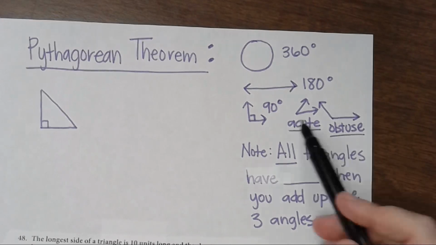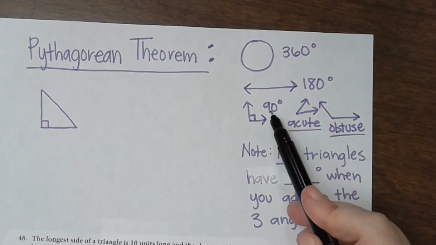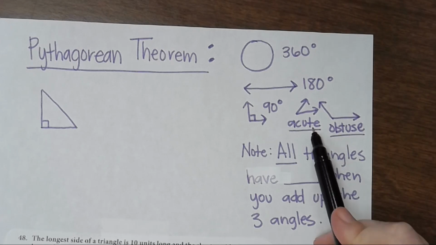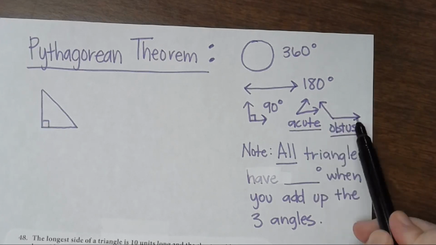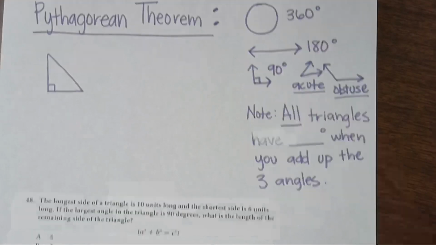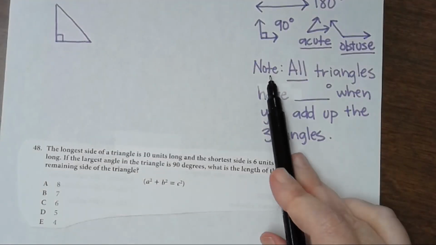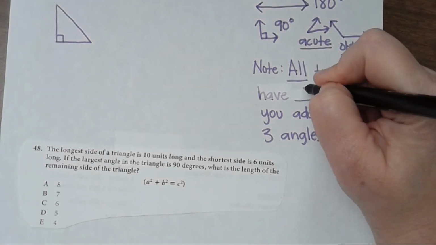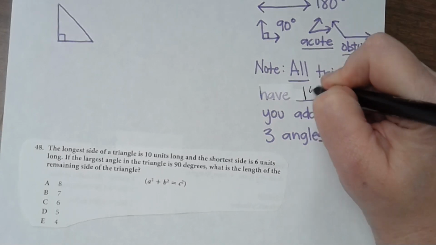Any angle smaller than 90 degrees, it's so cute, is called an acute angle. And this is a big, fat, obtuse angle, larger than 90 degrees. Just a side note, every single triangle in the whole wide world, whether they're right triangles or any other kind of triangle, if you add up all of the angles, which there would be 3 in a triangle, it is going to have 180 degrees.